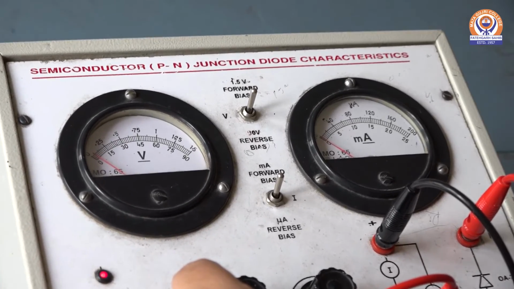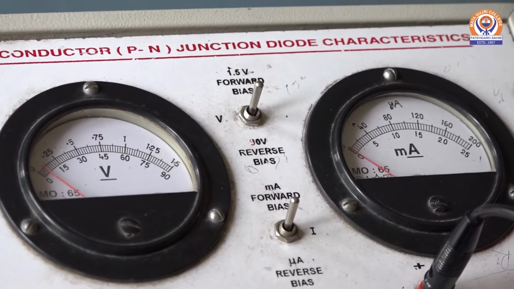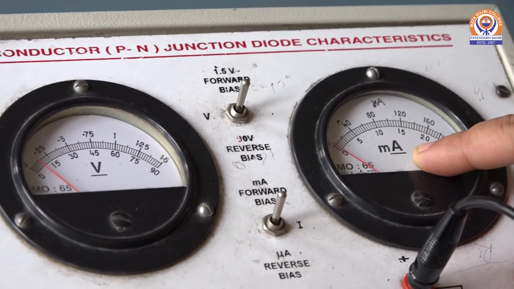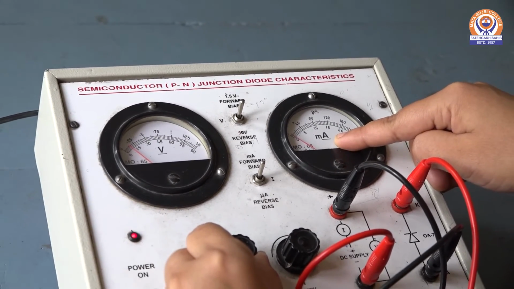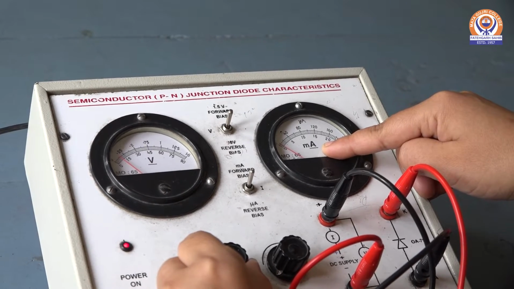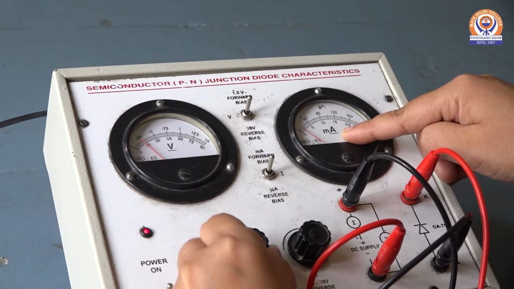You can see with the slight increase in voltage, initially no current flows until the barrier voltage is achieved. Once the barrier voltage is achieved, which is 0.3 volt for germanium and 0.7 volt for silicon, the current rises sharply.